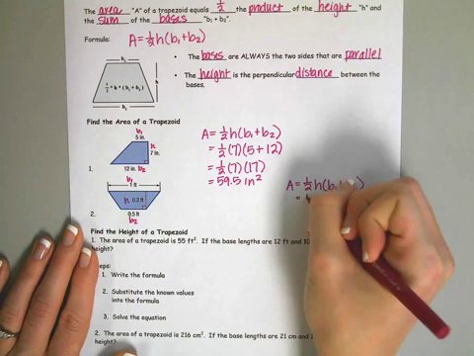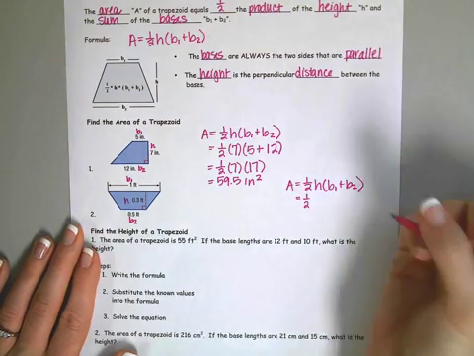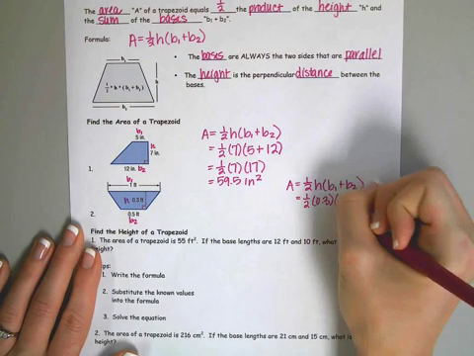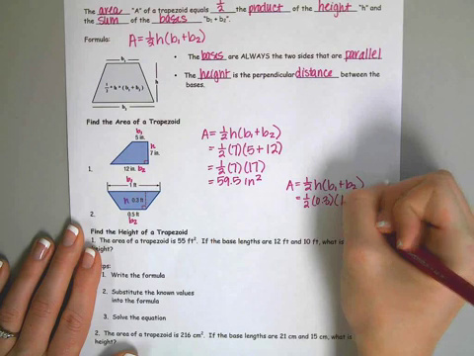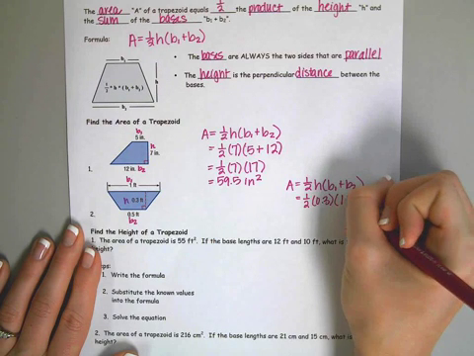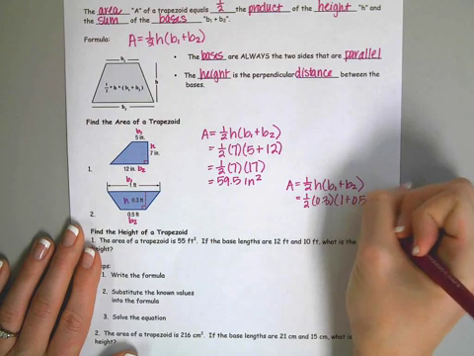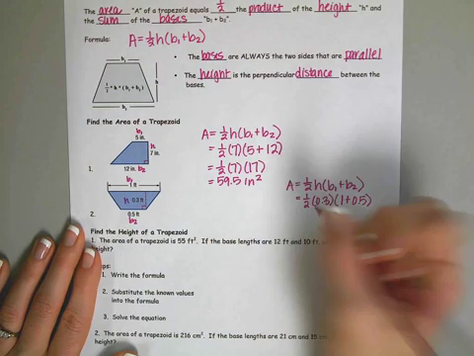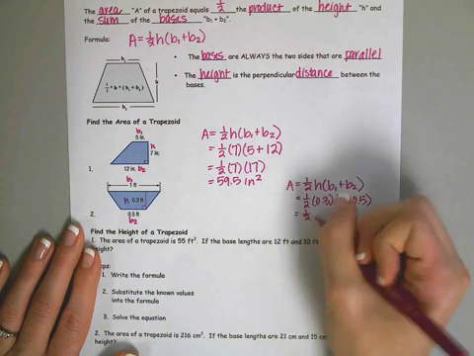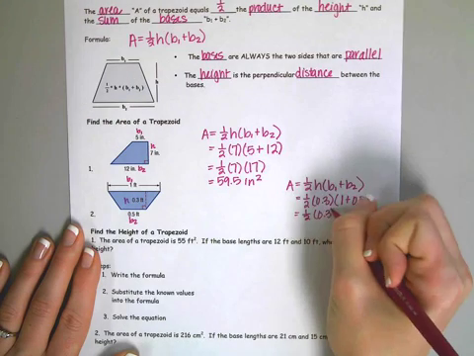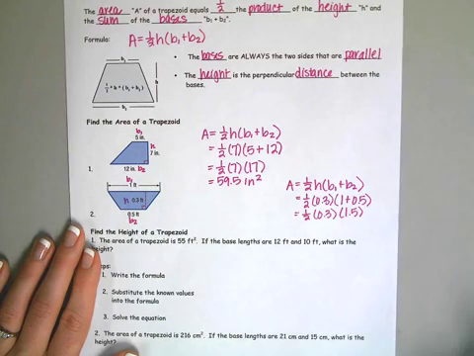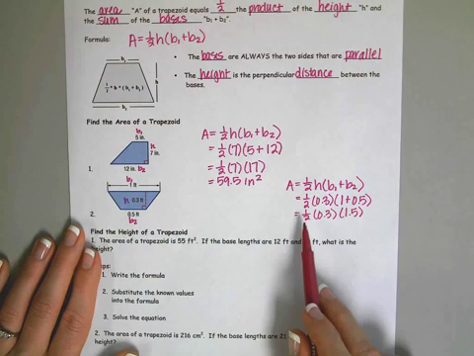Now I can substitute in. So 1/2 of the height, which was 0.3, times base 1, which was 1, plus base 2, which is 0.5. From here, I need to add my bases together. So I get 1/2 times 0.3 times 1.5. Okay, and then from here I multiply out.